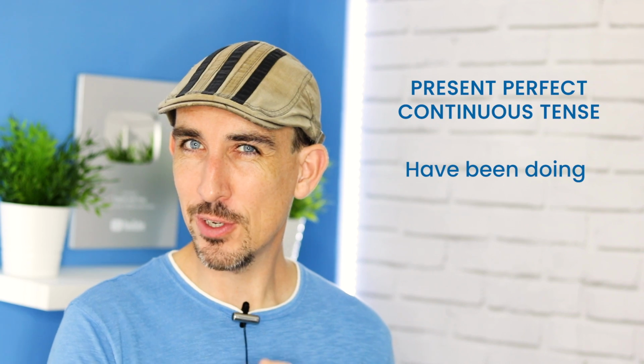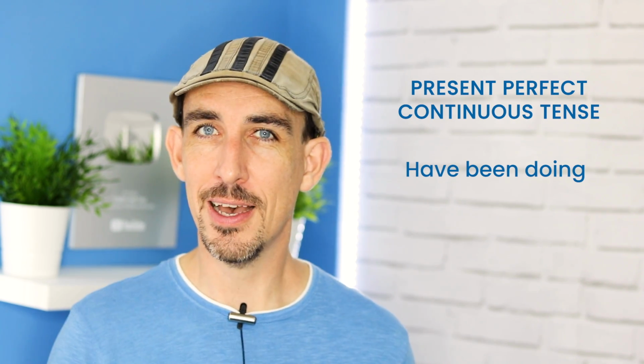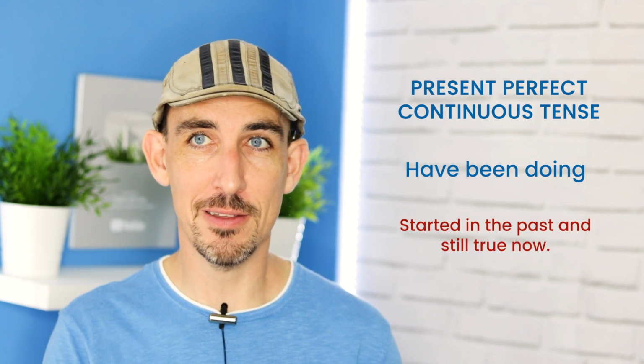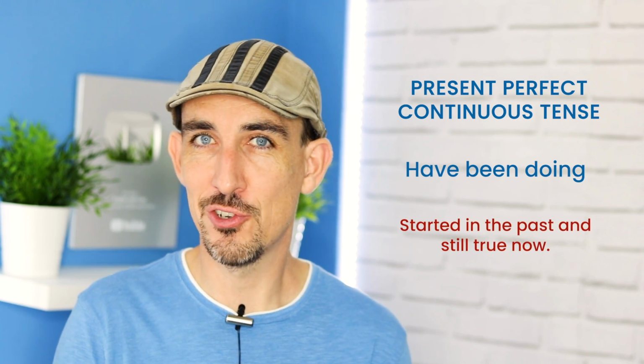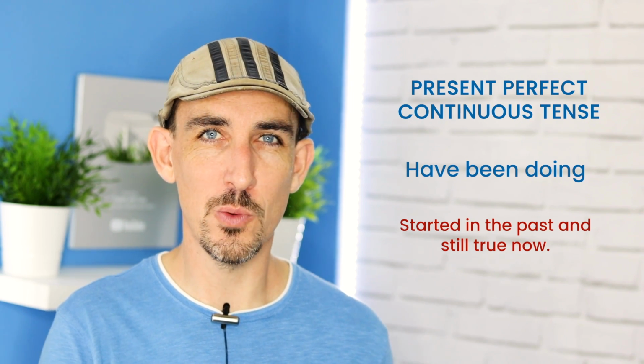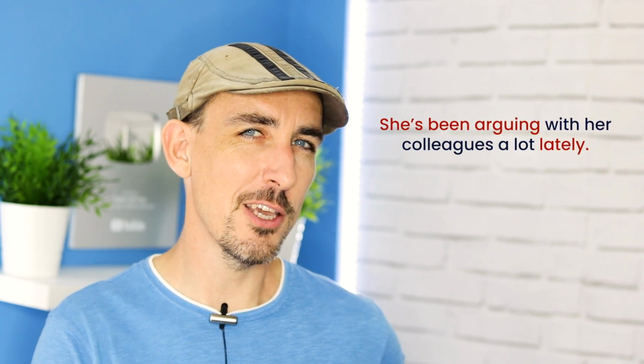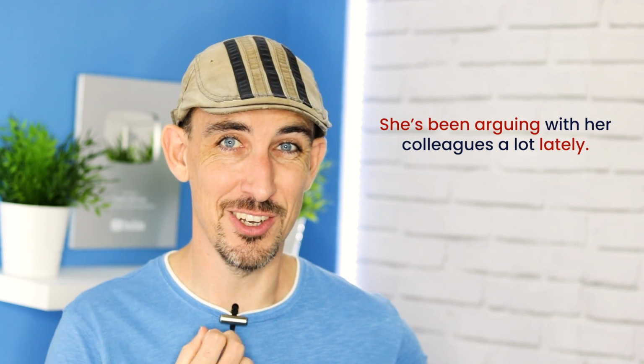Now, we can also put this in the present perfect continuous tense. That's have been doing something. And this just implies that this habit started in the past and is still true now. When we use this continuous tense, we normally use the word recently or lately. He's been traveling a lot recently. She's been arguing with her colleagues a lot lately.